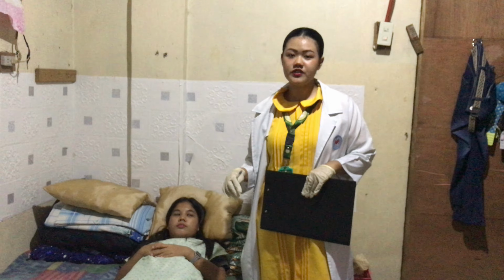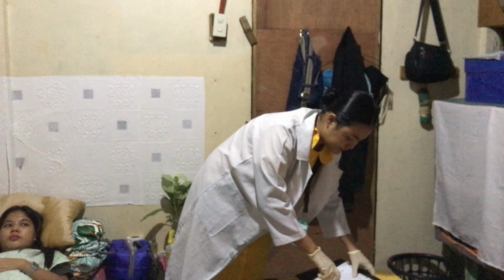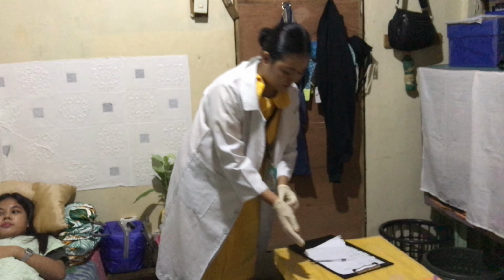After we check the level of consciousness of our patient, we will now have to remove our PPE and remove the gloves as well. Before doing this, we will first gather the materials, then dispose of the non-reusable ones and rearrange the reusable ones.